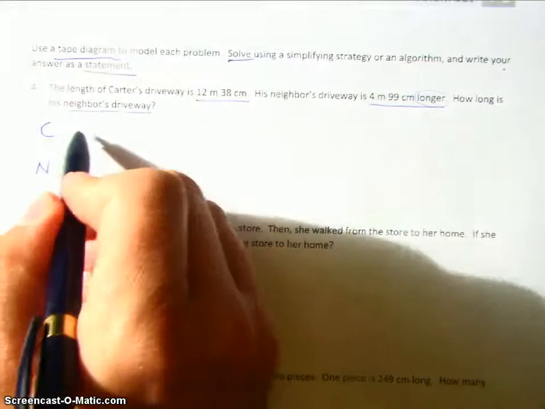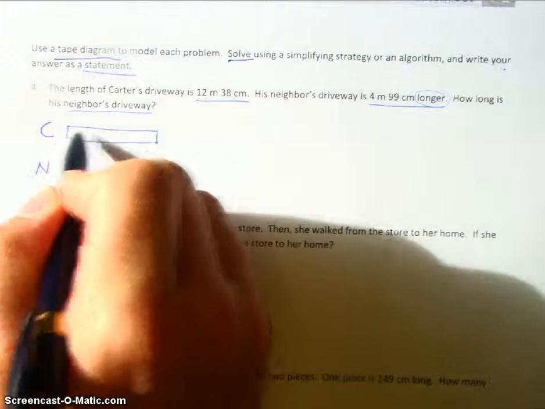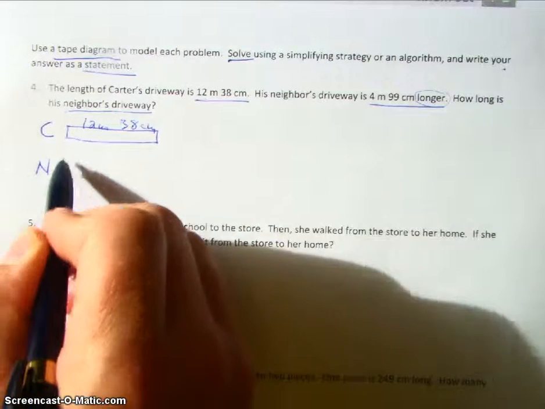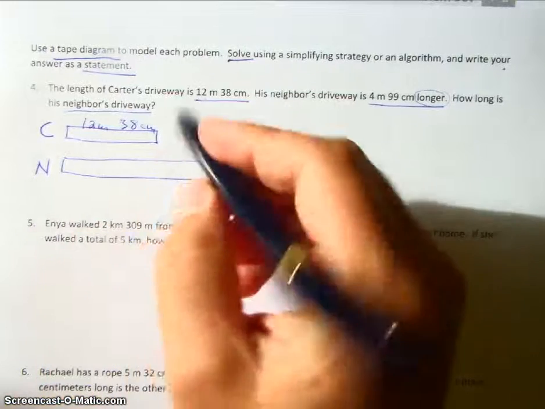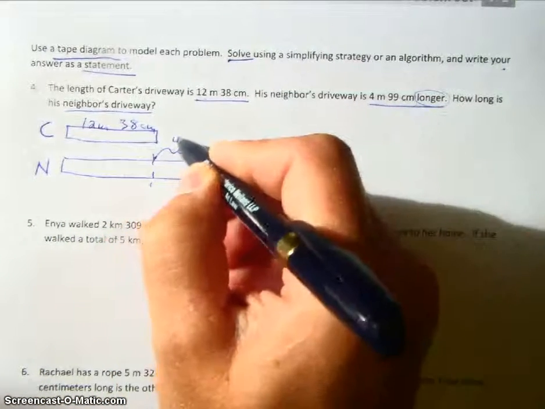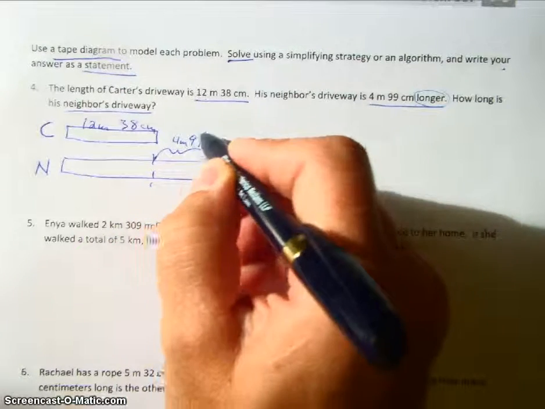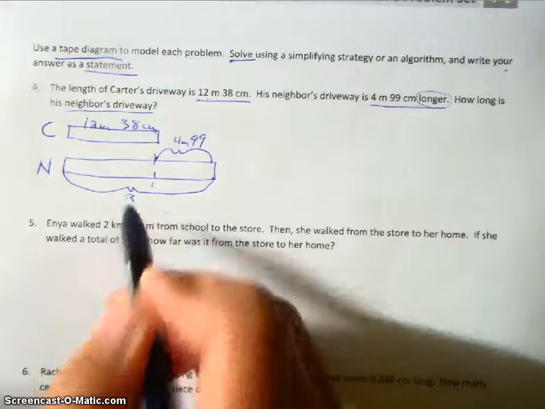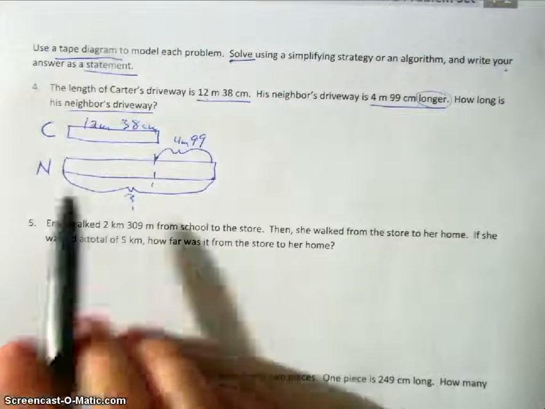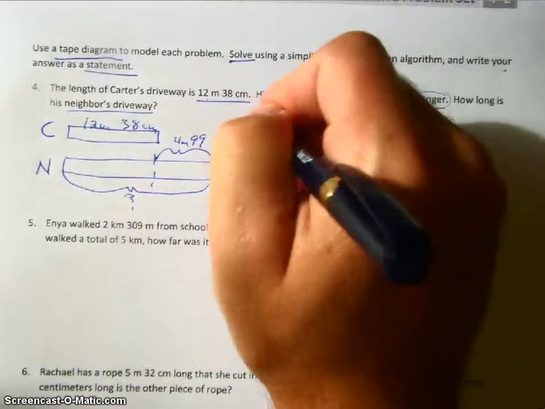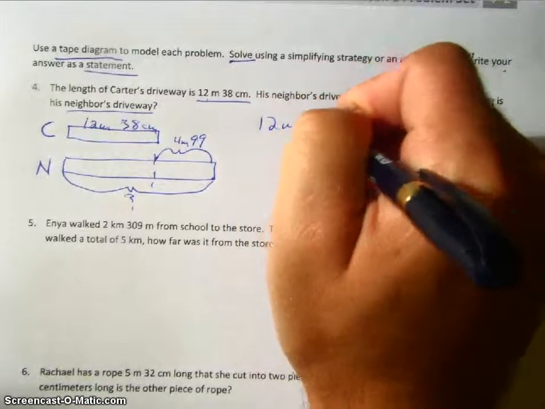So we have Carter and we have neighbor. We have a measurement of Carter. We know his neighbor's driveway is longer, and we have the measurement for how much longer. We're trying to solve for the length of the neighbor's driveway, so we need this amount right here. So what we're going to do is take the length of Carter's driveway plus the length of that extra amount, and we're going to add those up.